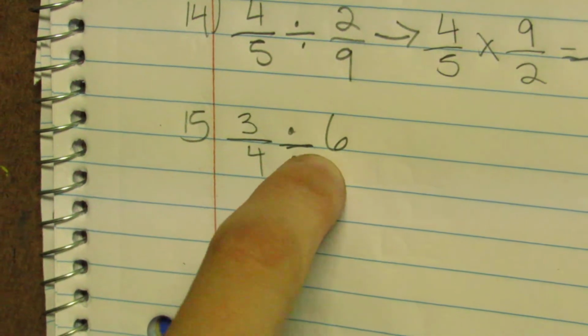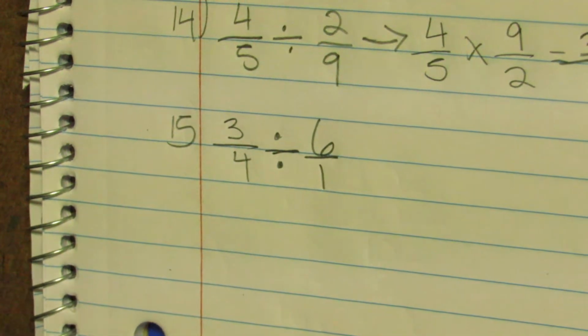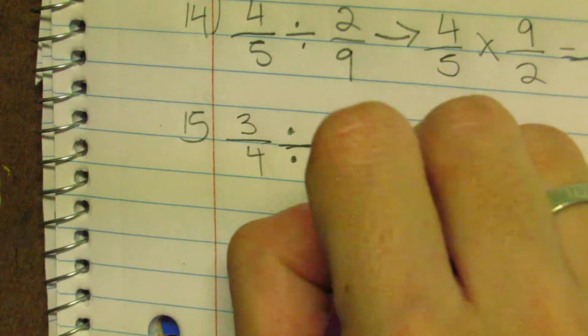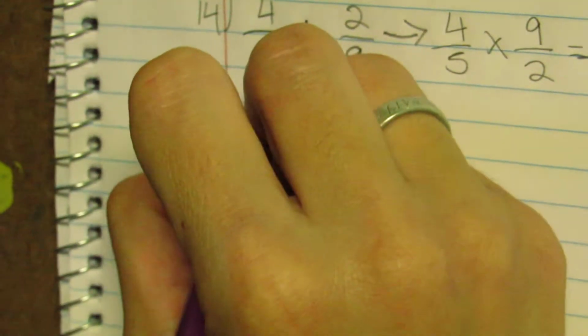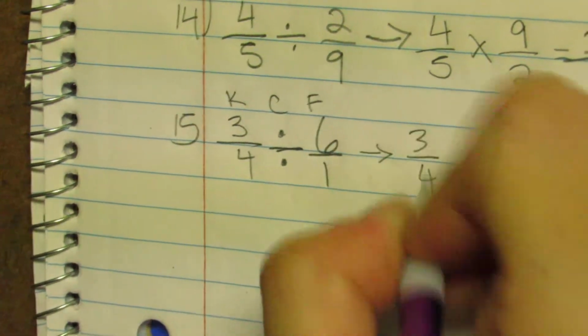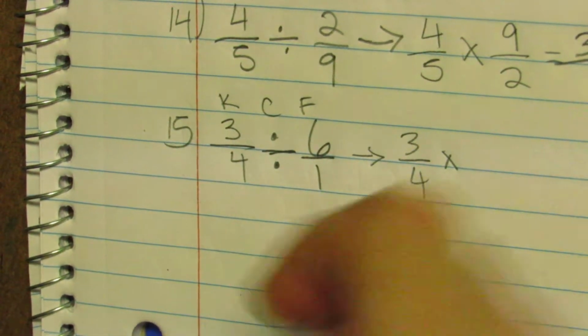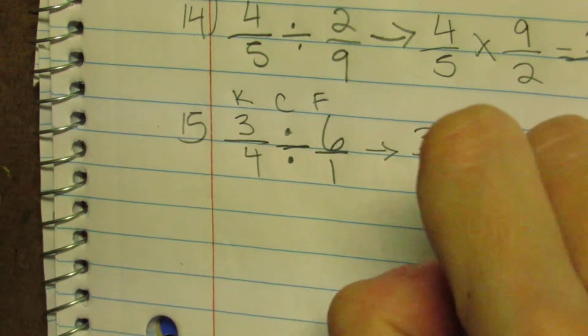Again, if you see a whole number, it can also be written as 6 over 1. So I want to rewrite this. Keep, change, flip. Keep 3/4. I want to change division to multiplication, and I want to flip 6 over 1 to 1/6.